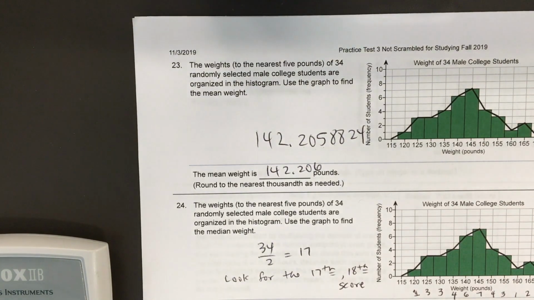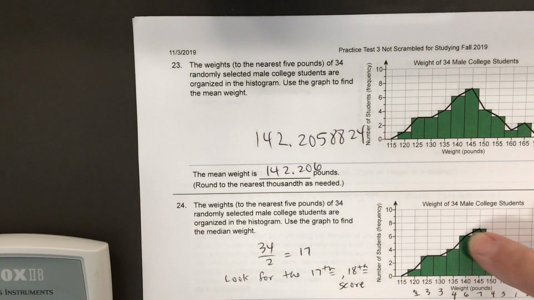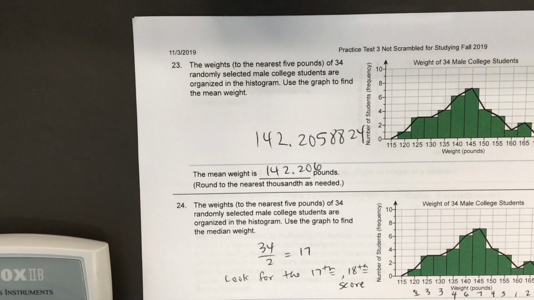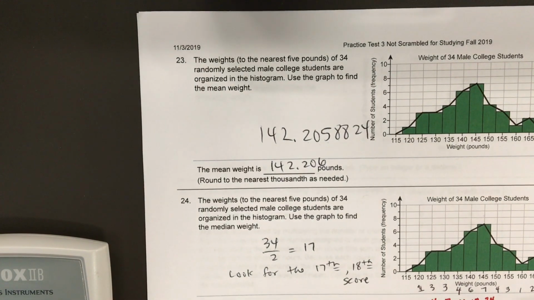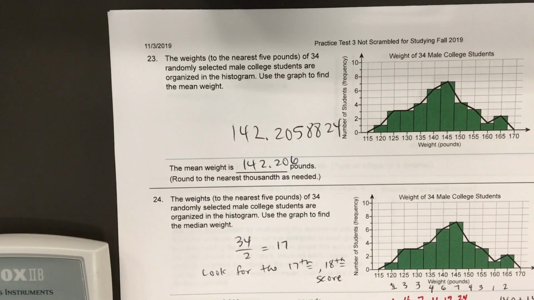The 17th score is the last 140. The 18th score is the first 145. So the median, 140 plus 145 divided by 2, that's going to be 142.5.